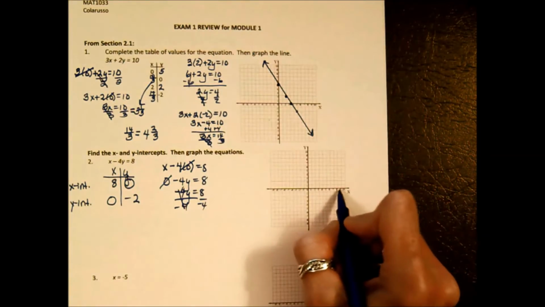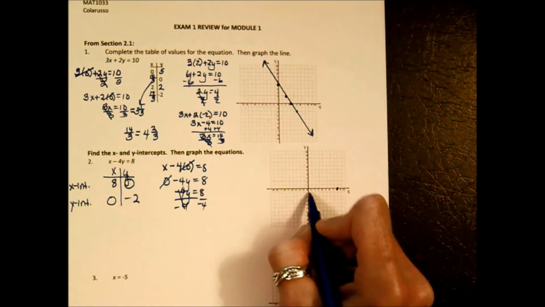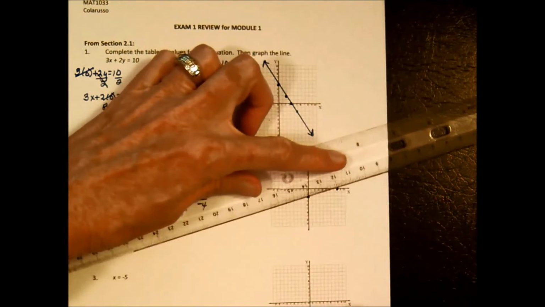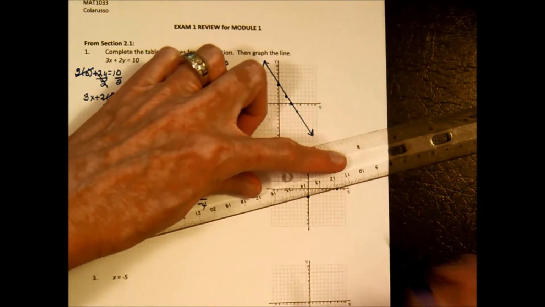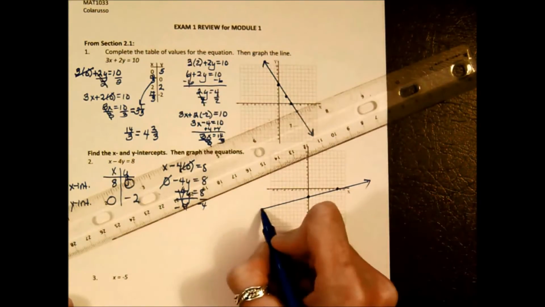So I have the point 8, 0, which is right here, and the point 0, -2. I know this is a little small, but you've got your copy in front of you, so hopefully you can follow along on that one. And we have our line. Only doing 2 points on this one.